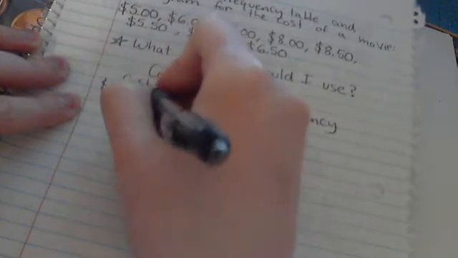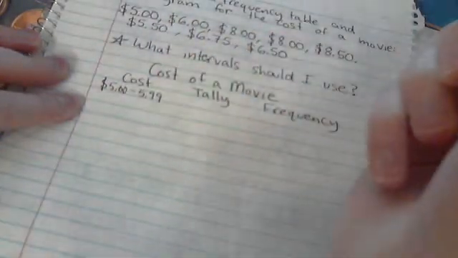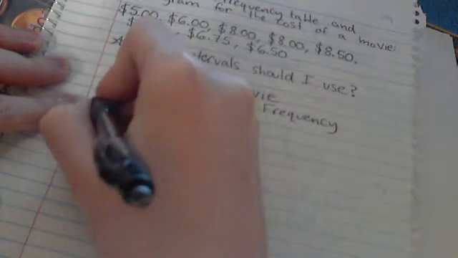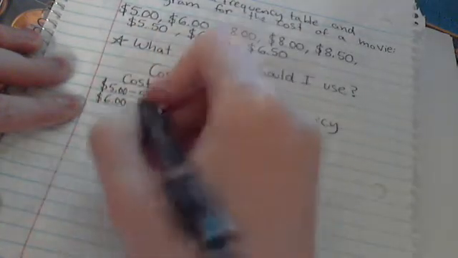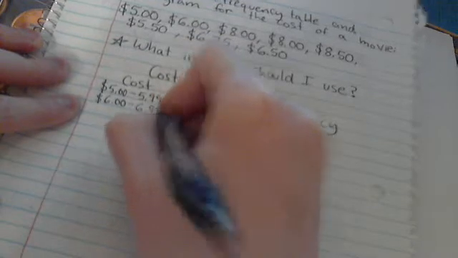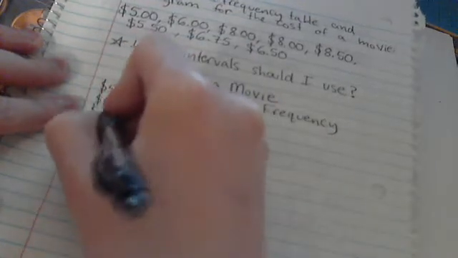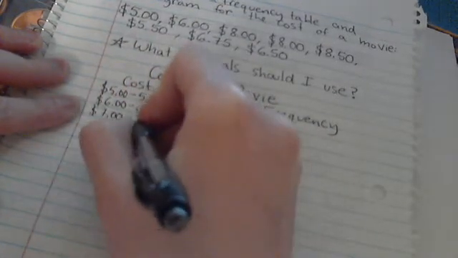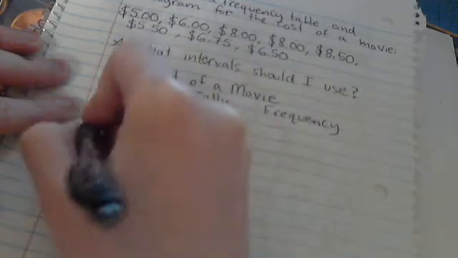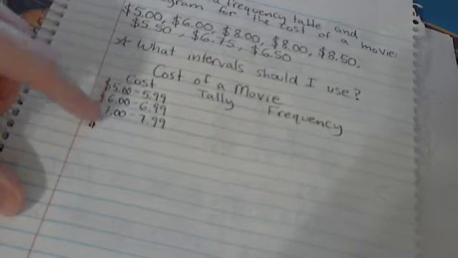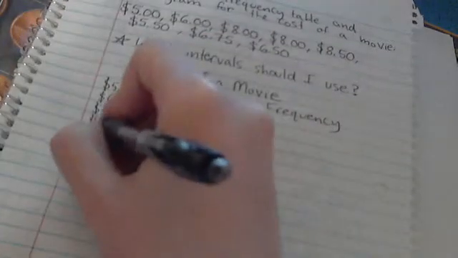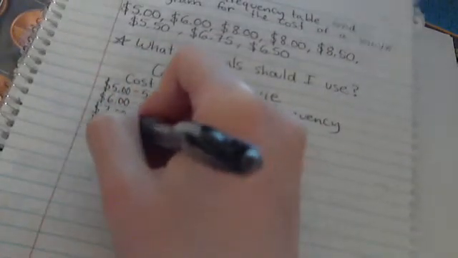to $5.99. Okay, and then after that I can start from $6 again. And I'm going to go from $6 to $6.99. Okay, and then I'm going to go $7 to $7.99. Make sure that your intervals are the same amount. So the same amount, it's 99 cents for each interval. Okay, and I'm going to go $8 to $8.99.